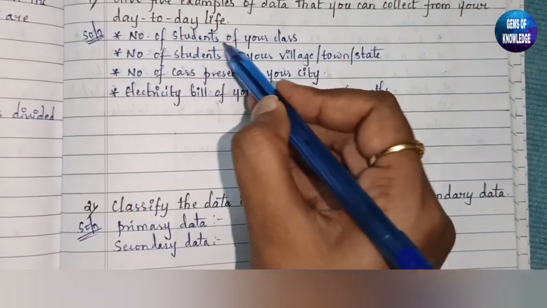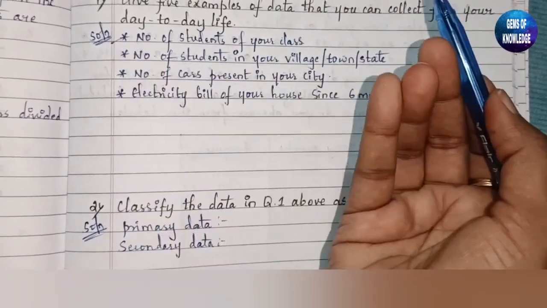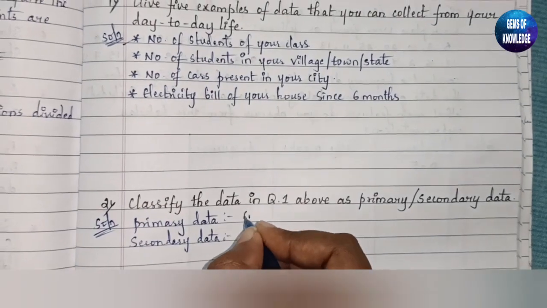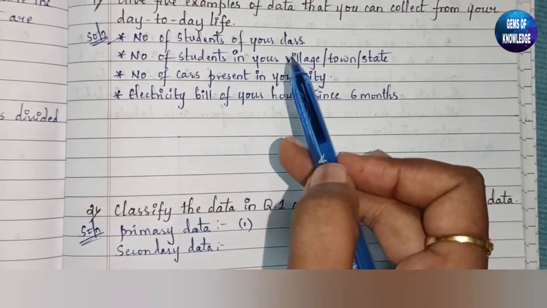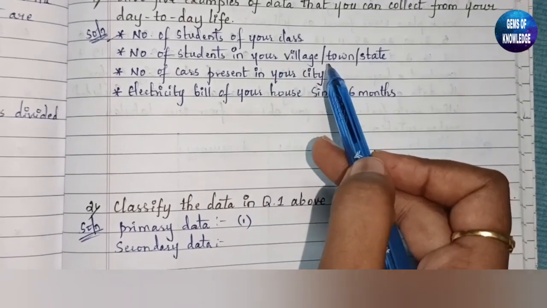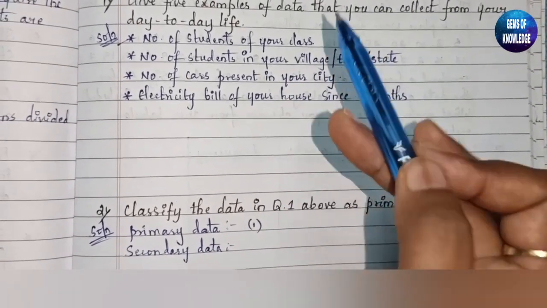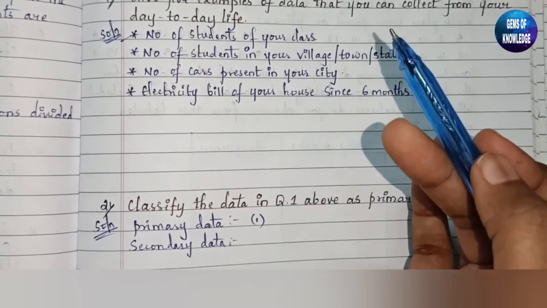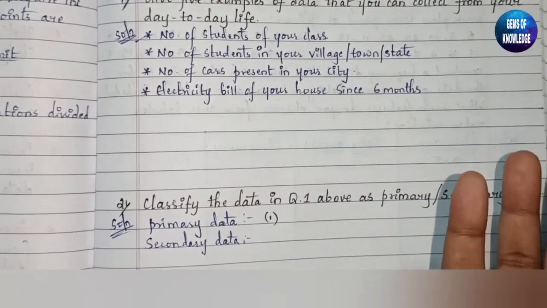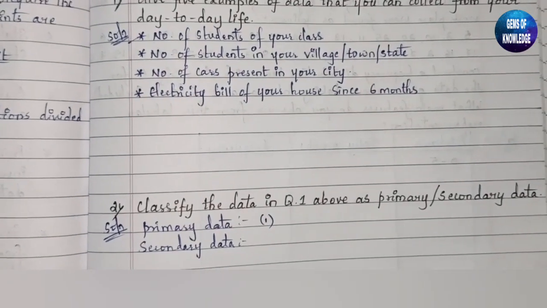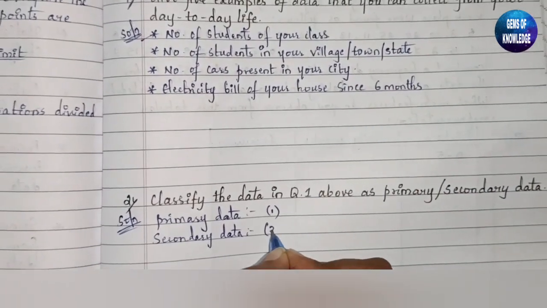The number of students in your class, you can collect on your own. So I can write this first one as primary data. Second one, number of students in your village, town or state. If it goes to state, it will be a little complicated for you to collect, but you can collect it from Google or any media help. So that comes under secondary data.